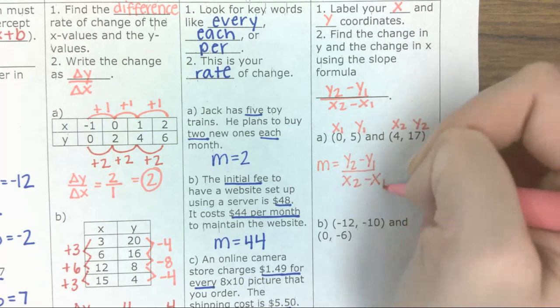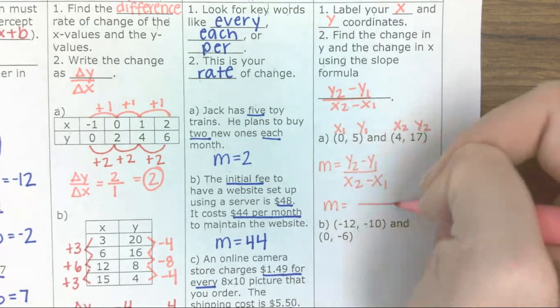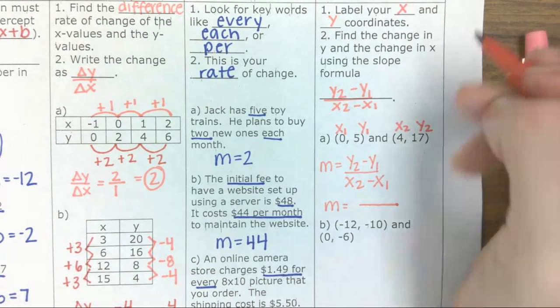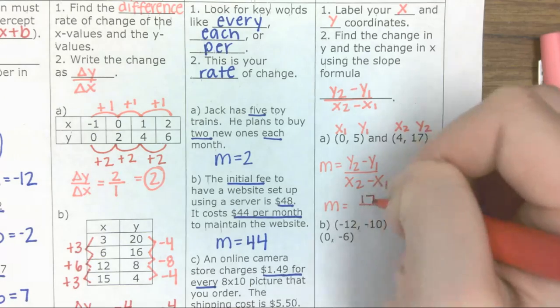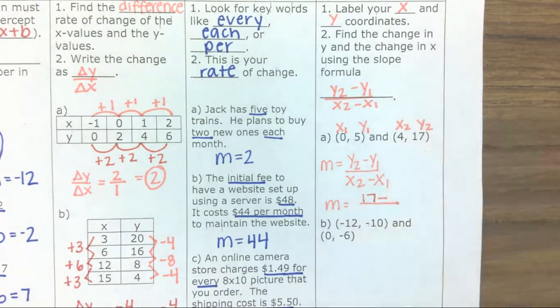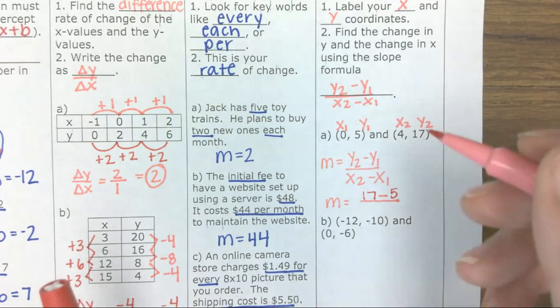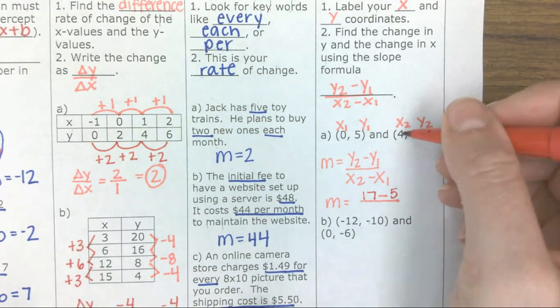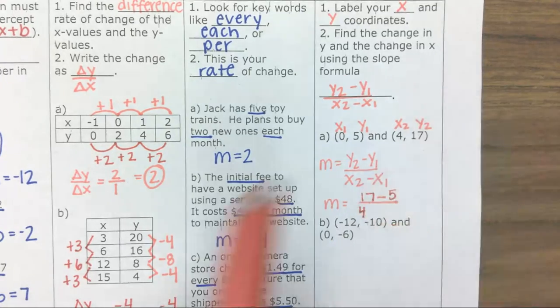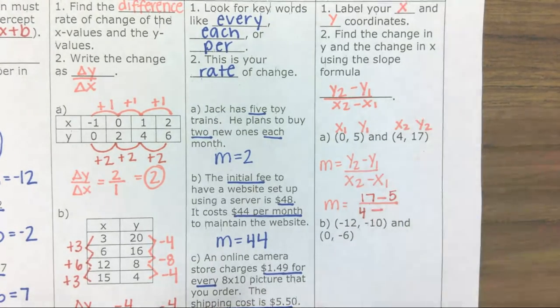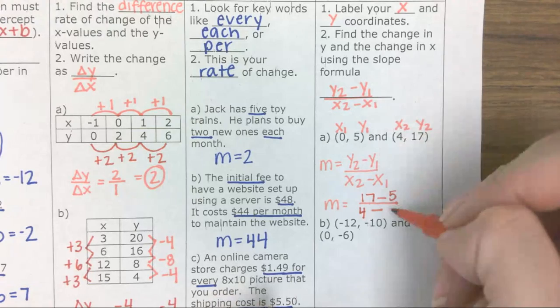I'm just going to substitute in those numbers. So my y2 is 17 minus my y1, which is 5, over my x2, which is 4, minus my x1, which is 0.